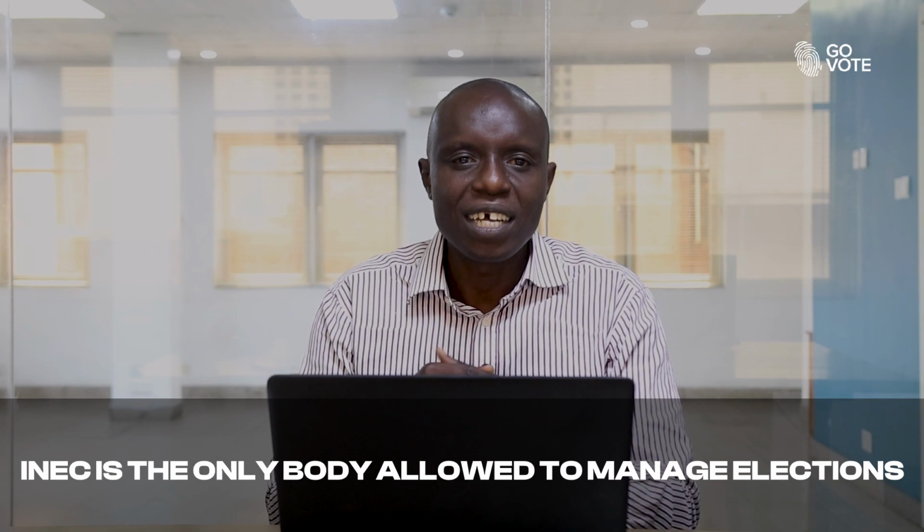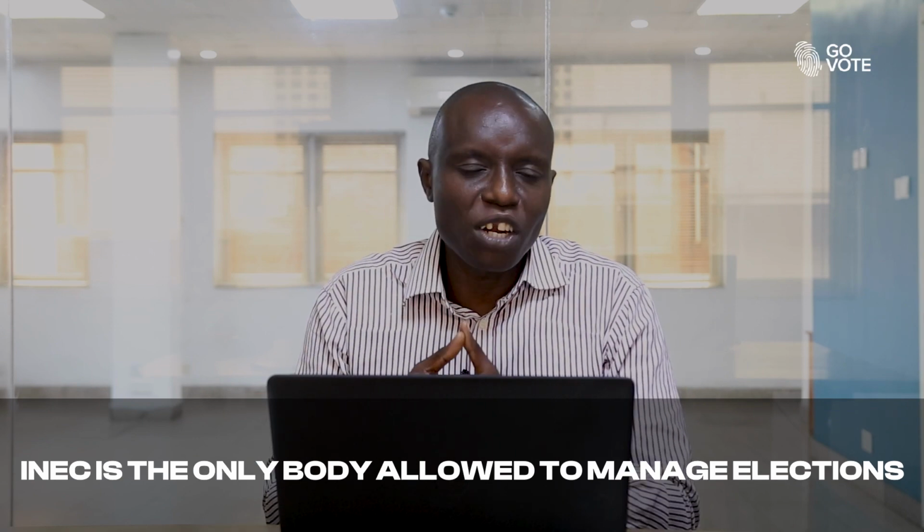Secondly, the Constitution empowers INEC to manage elections. So elections that are not conducted by INEC are invalid in Nigeria. Elections that are against INEC stated processes are invalid in Nigeria. So INEC, as the electoral management body in Nigeria, is empowered under the law to conduct elections.